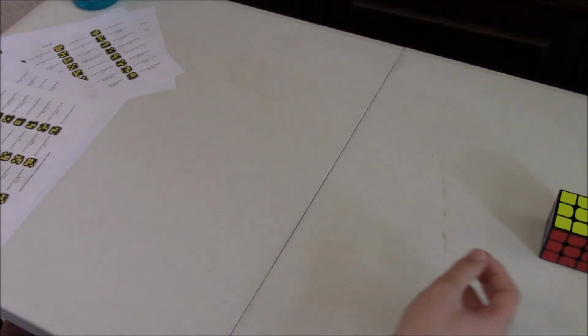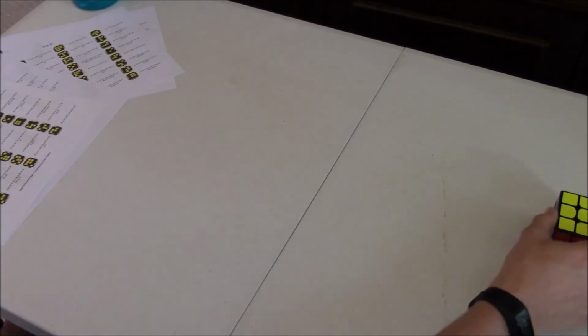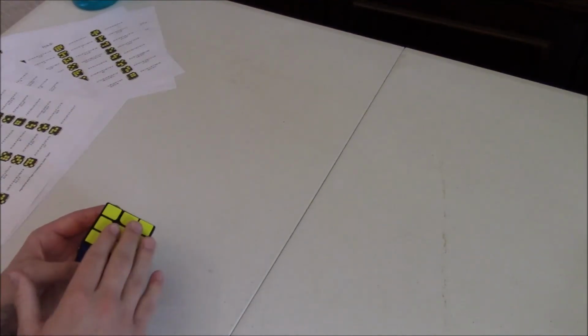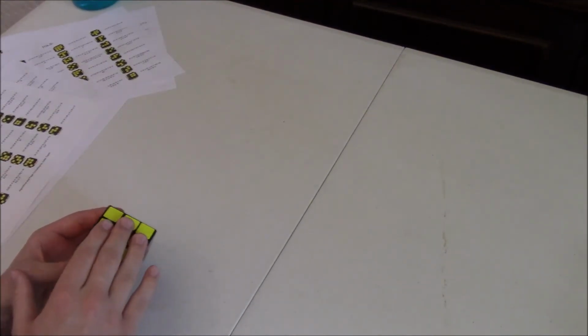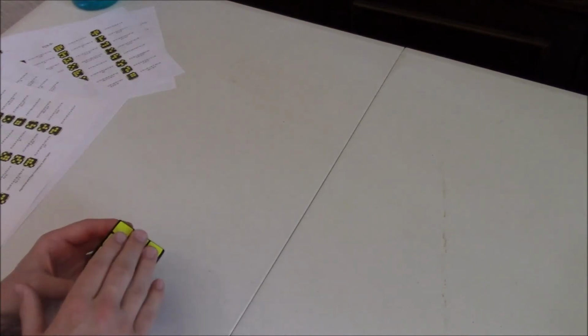So after you know full CFOP, the next thing is, just like how in CFOP you probably started with a 2-look OLL and a 2-look PLL, you're going to be doing a 2-look TOLS and a 2-look TTLL.